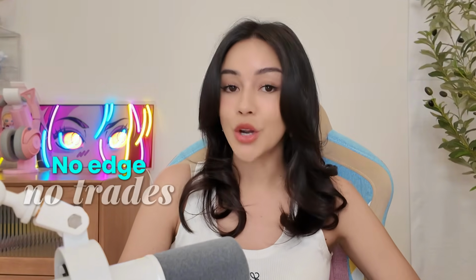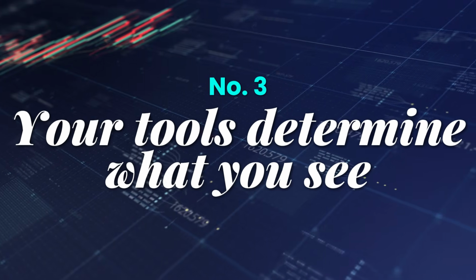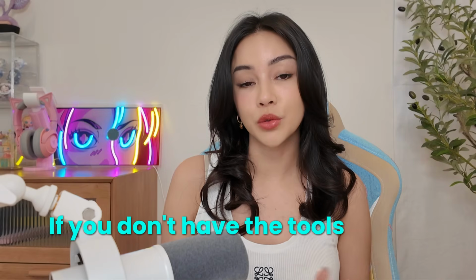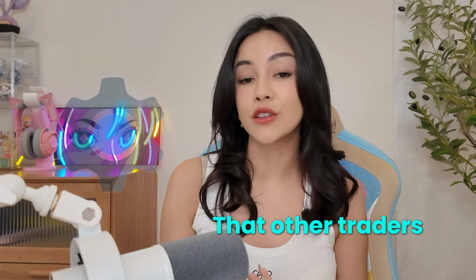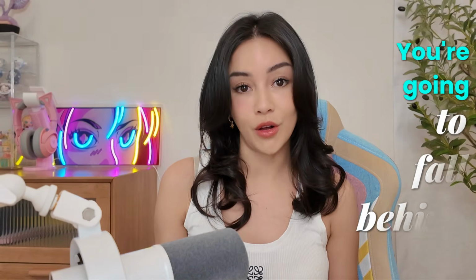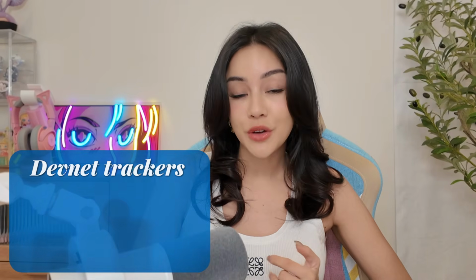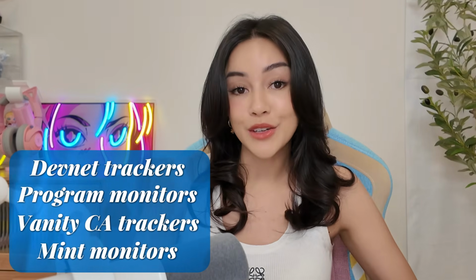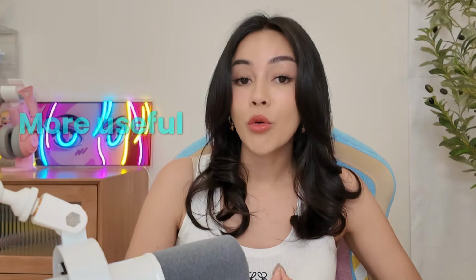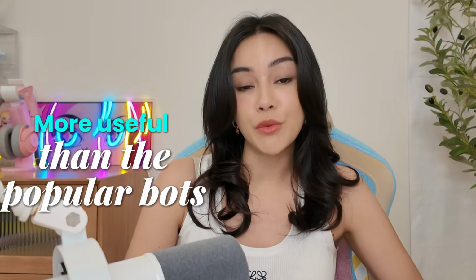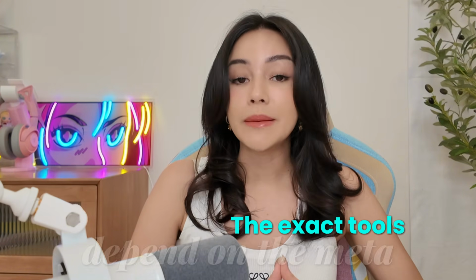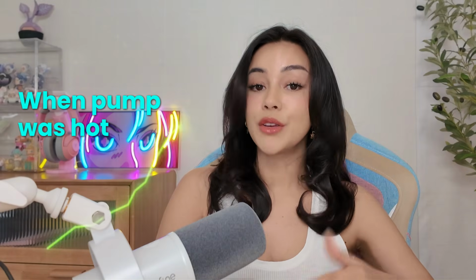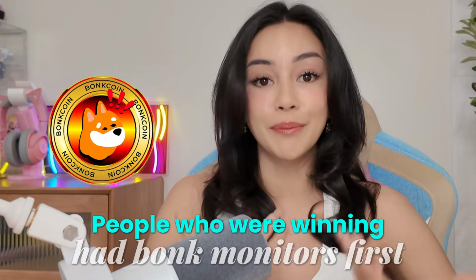No edge, no trades. Number three, your tools determine what you see. If you don't have the tools showing you information that other traders don't have access to, you're going to fall behind. It's as simple as that. Deployer trackers, program monitors, vanity CA trackers, mint monitors, etc. These tools are more useful than the popular bots everyone uses. The exact tools depend on the meta. When Pump was hot, you needed Pump specific tools, and when Bonk launched, people who were winning had Bonk monitors first.